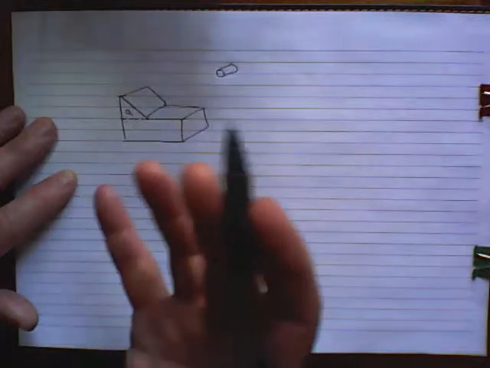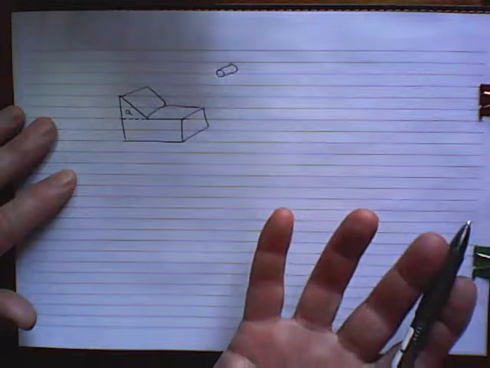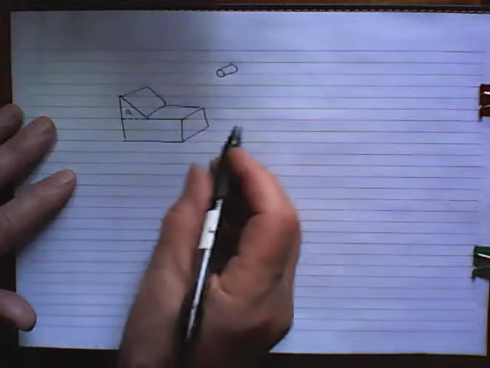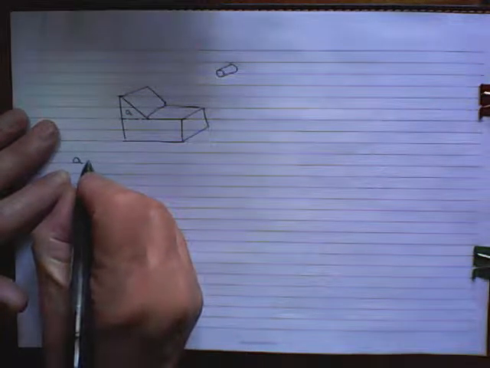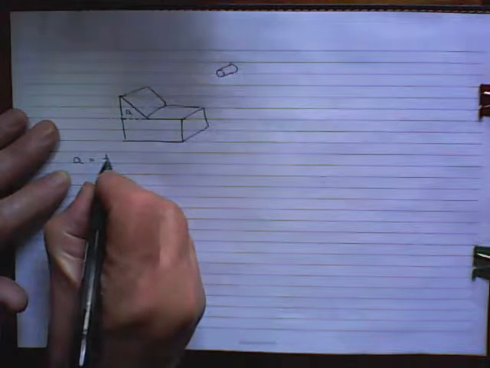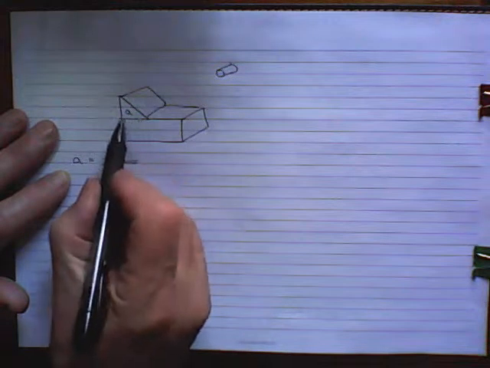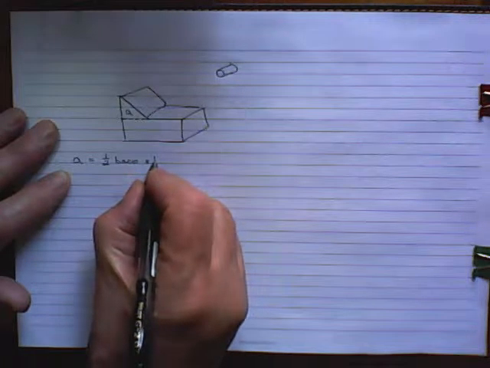I'm using A because if you use 1, you're confusing numerical values with annotations. In this particular case, A is half the base, half this length here, times the height.